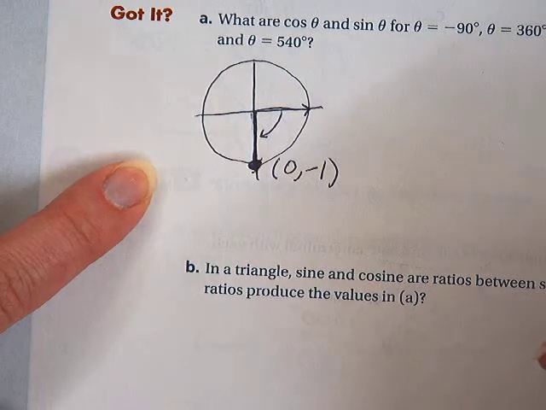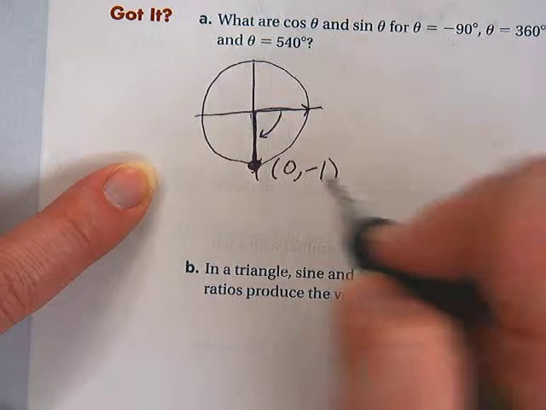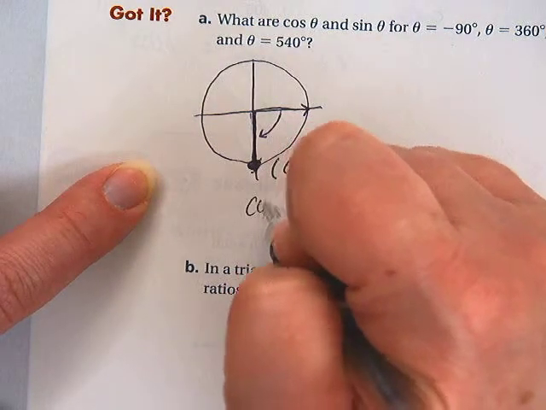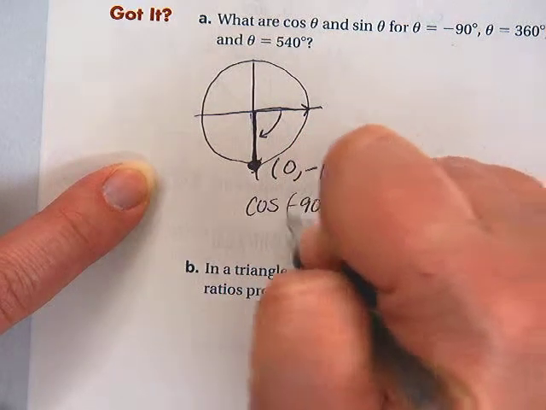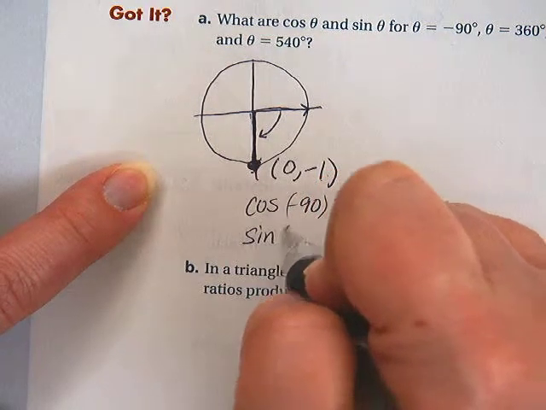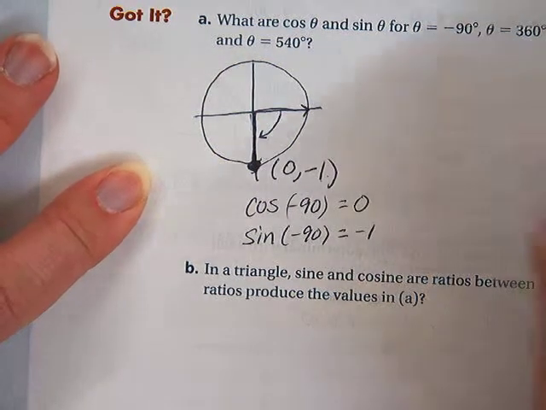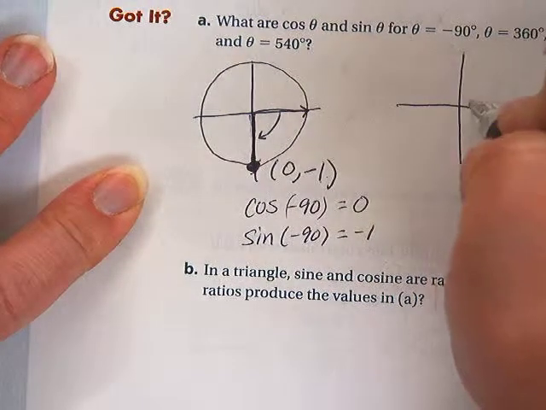So 0, negative 1. Remember how cosine is the x value and sine is the y value. So the cosine of negative 90 is the x value 0, and the sine of negative 90 is the y value negative 1. Let's do the same thing with 360 degrees.